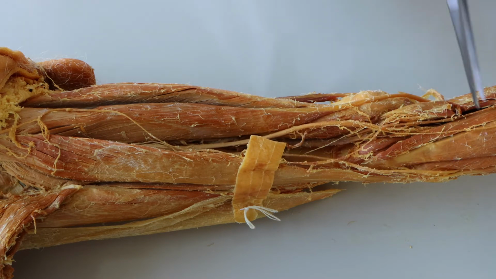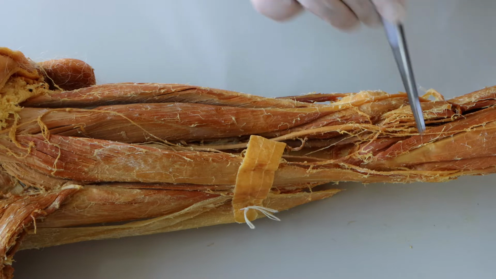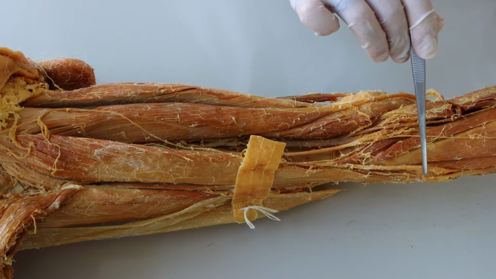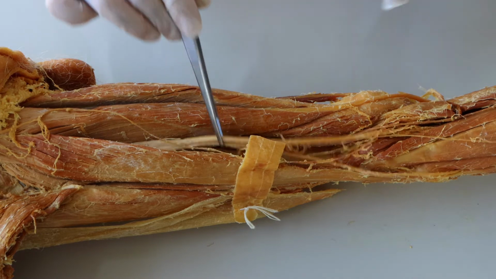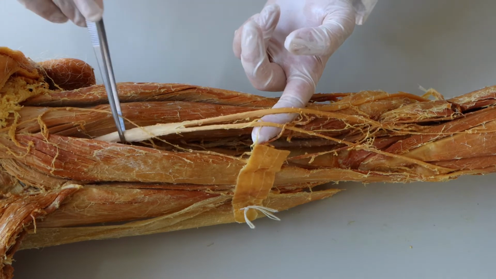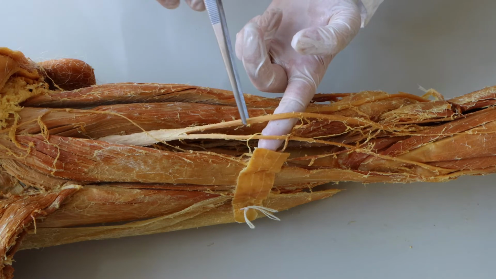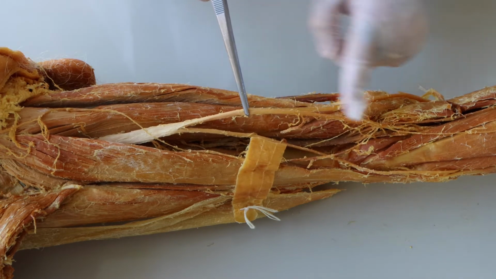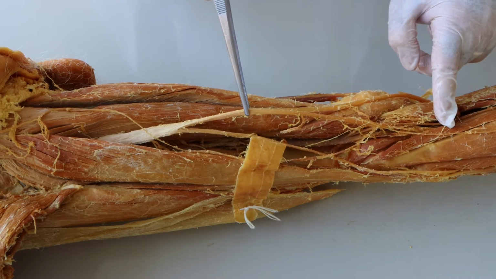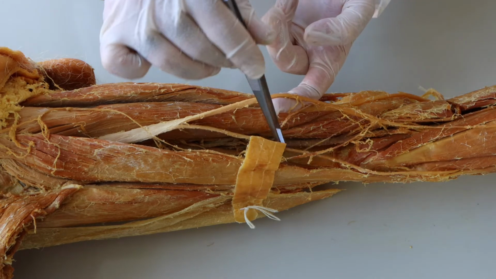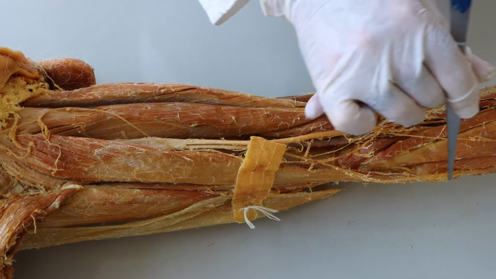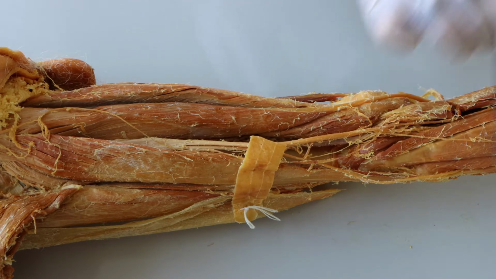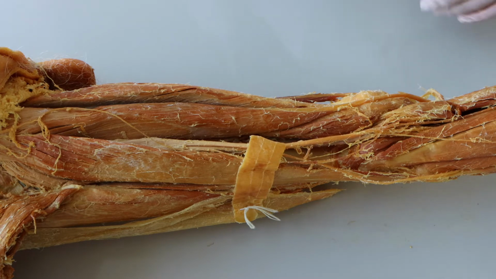That is further divided into the superficial and deep fibular or peroneal nerve. Both terminologies are correct. So very nicely, you can see the sciatic nerve, the tibial nerve continuing straight to the popliteal fossa, and the common peroneal nerve going laterally toward the head of the fibula and dividing into the deep and superficial peroneal nerve.